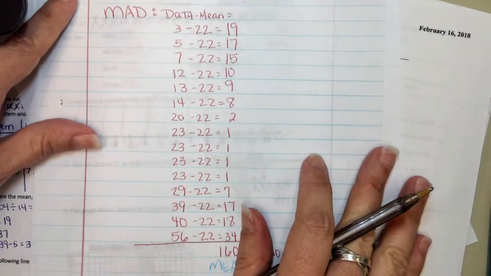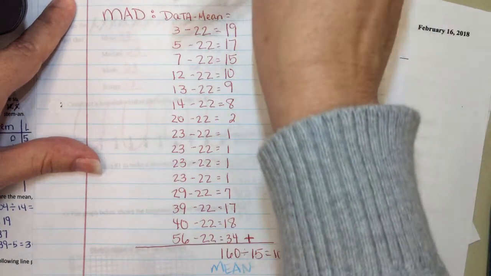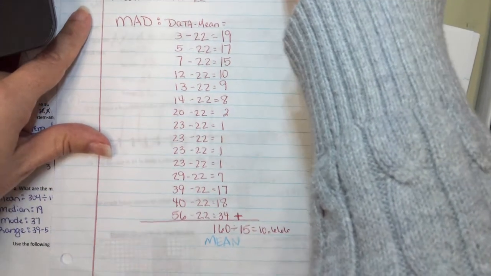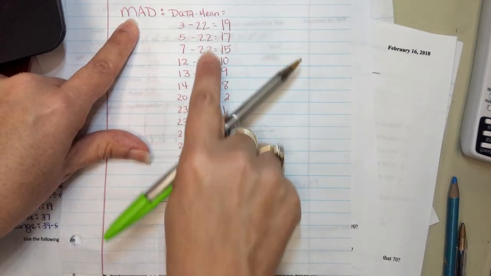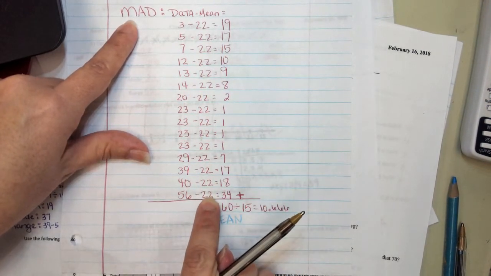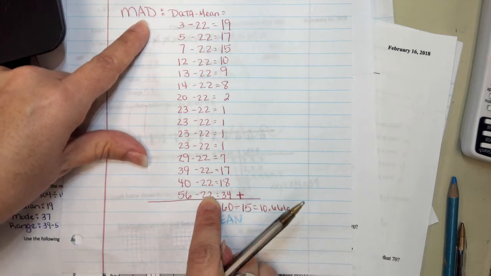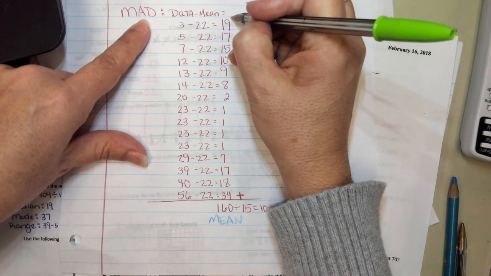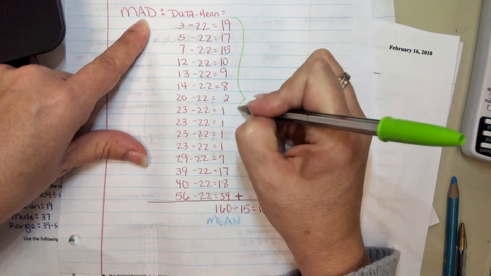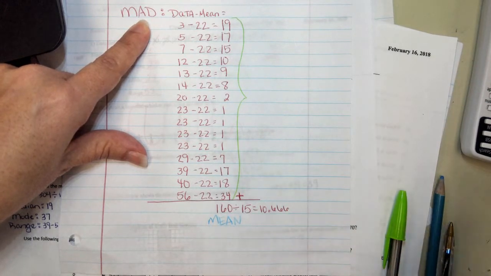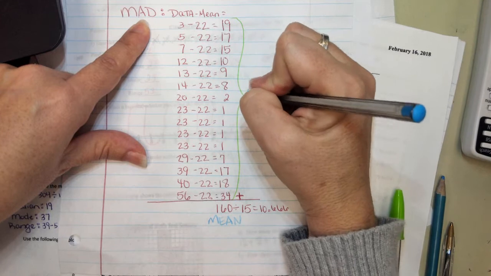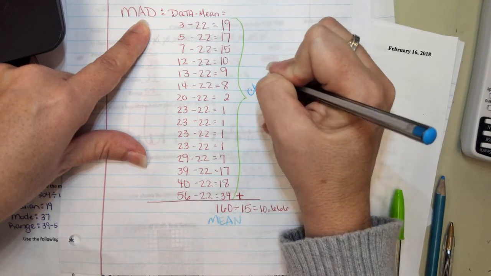MAD stands for mean absolute deviation. So mean, take away the mean. Absolute, if you get any negative numbers from here to here, change them to a positive because of absolute value. Change to a positive.